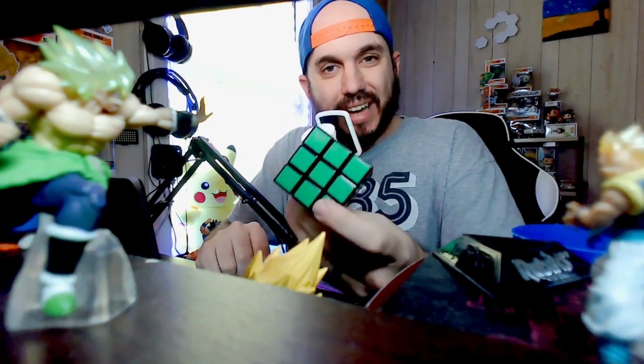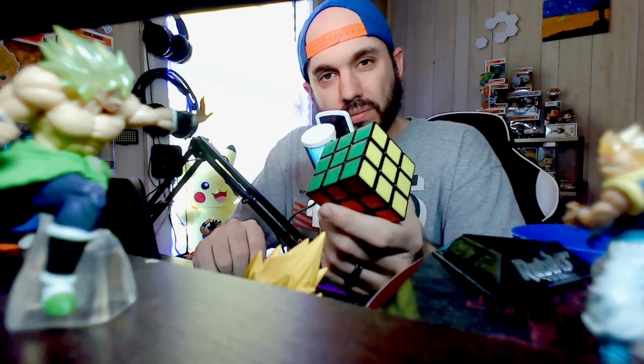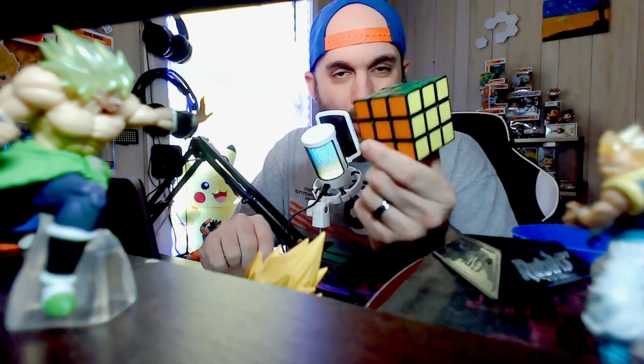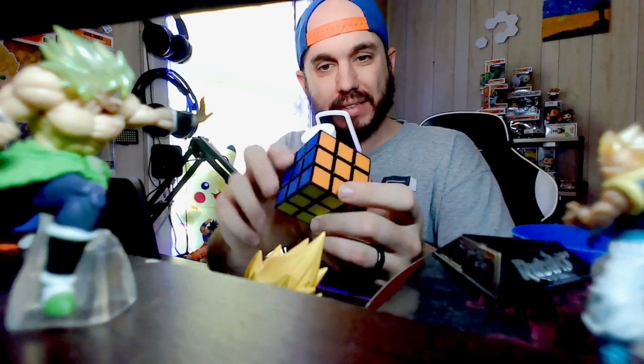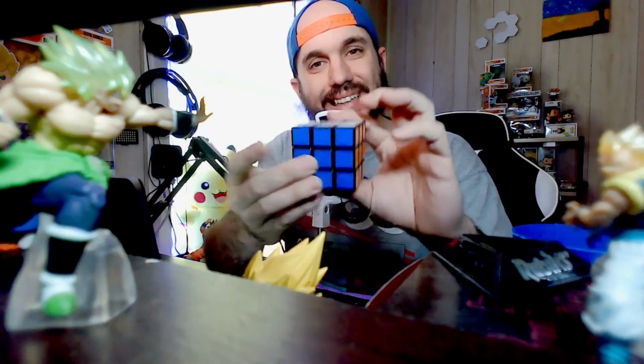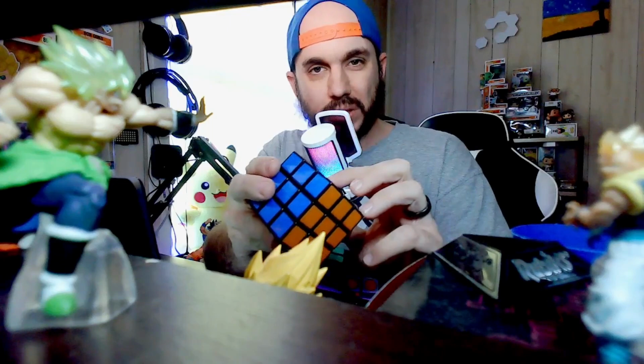There's the 7 steps. They're really simple once you get to understand how the cube is. You're not solving the faces. You're solving layers and you're solving corners.